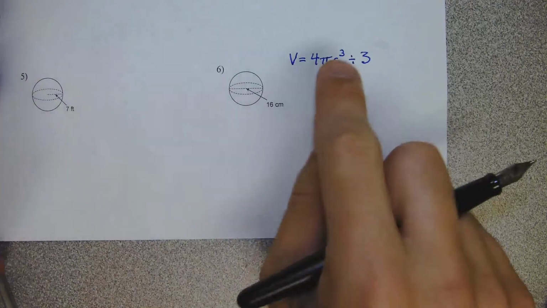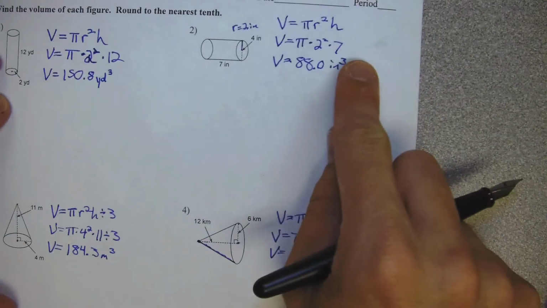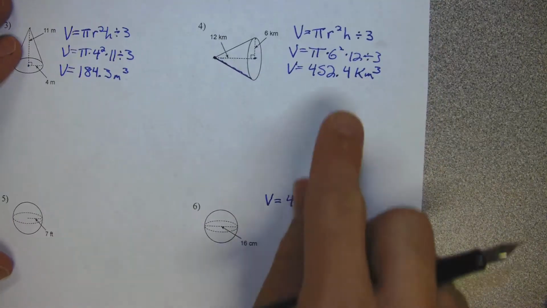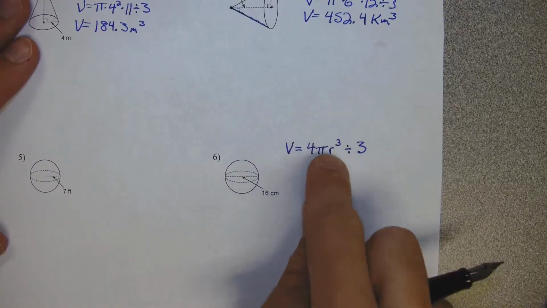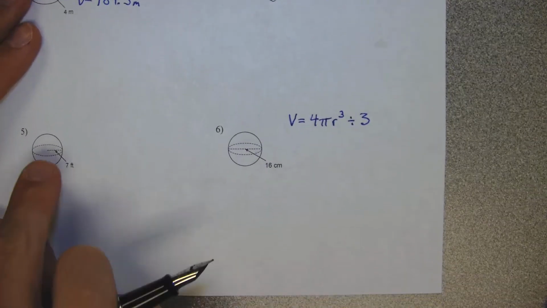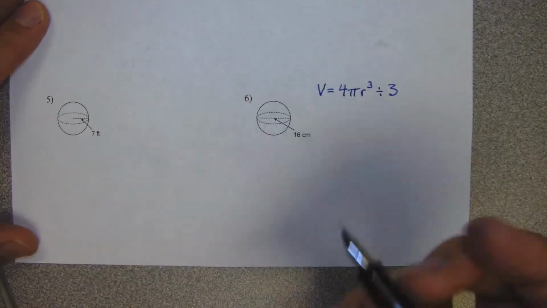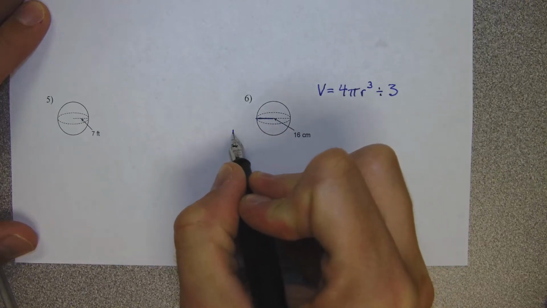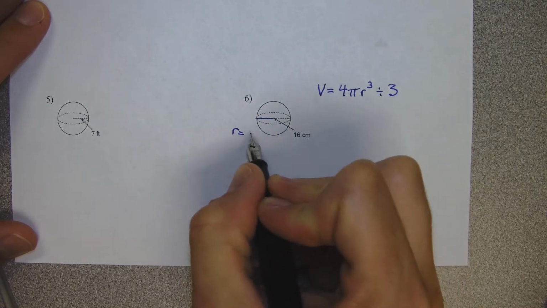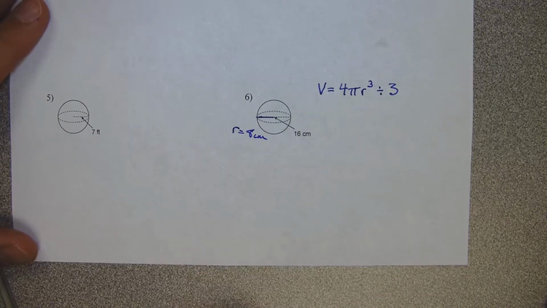And again, what makes spheres nice is that we're still dealing with radius, same as we did in our others, but there's no other measurement. There's no height that we have to contend with, or a slant height that we have to look out for. There's just radius. So in this case, number 5, we've got a radius. Notice in number 6 we don't, so I'm going to go ahead and change that. Remember, I want from center to edge. So in this case, my radius will equal not 16, but 8 centimeters. And that's really the only thing we're going to have to look out for.